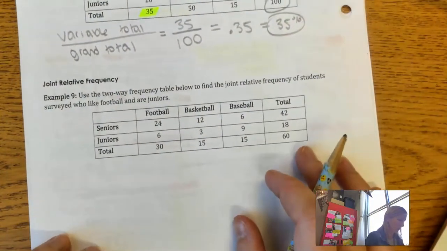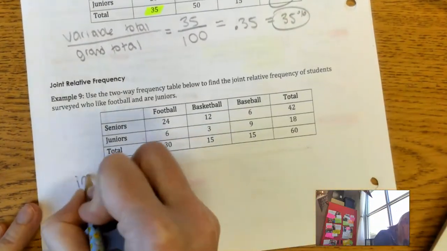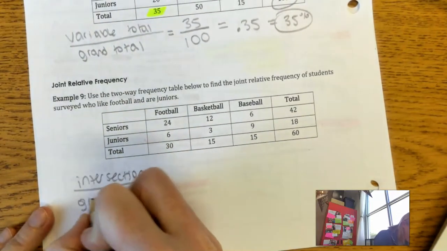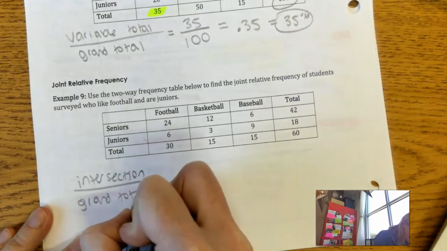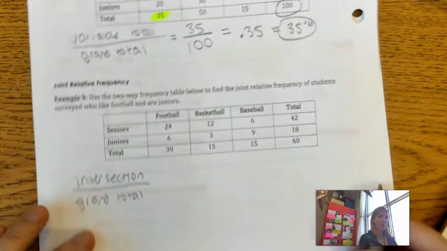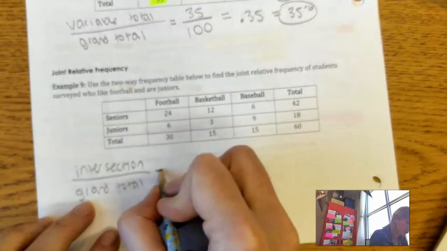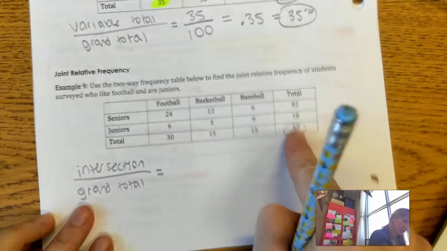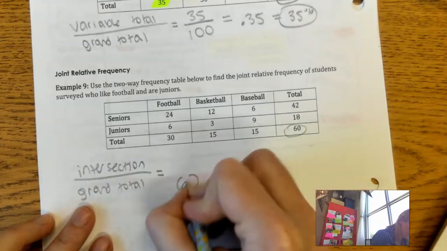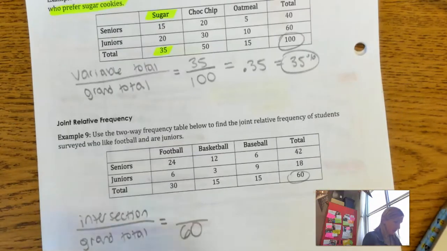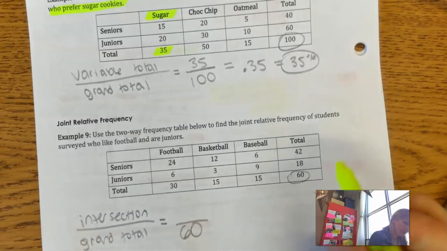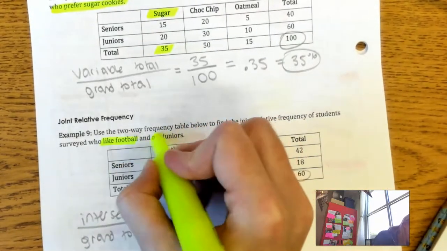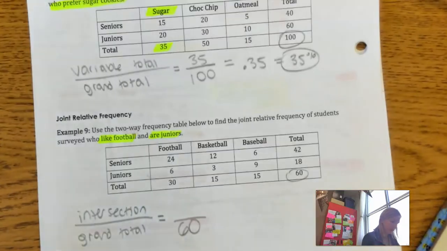All right, the joint relative frequency. Remember, the mini formula that I kind of made up is intersection over grand total. So we're looking for an intersection between the two variables over the grand total. We can already fill in the grand total because we know what it is. It's that total at the very bottom. How many people were surveyed? So 60. Using the two-way frequency table, find the joint relative frequency of students who like football and are juniors.